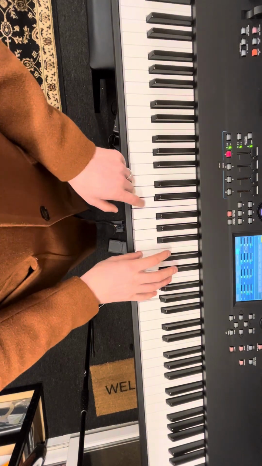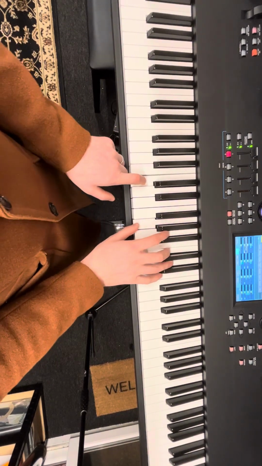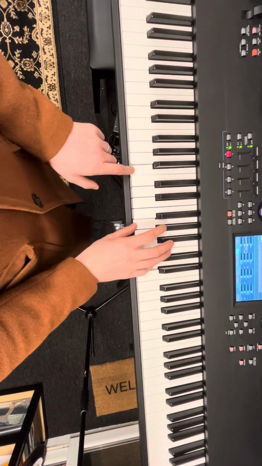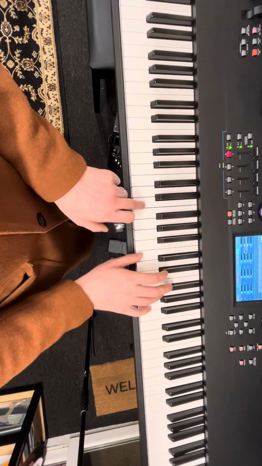Back to the verse. Then back to the 4, 5, 1.